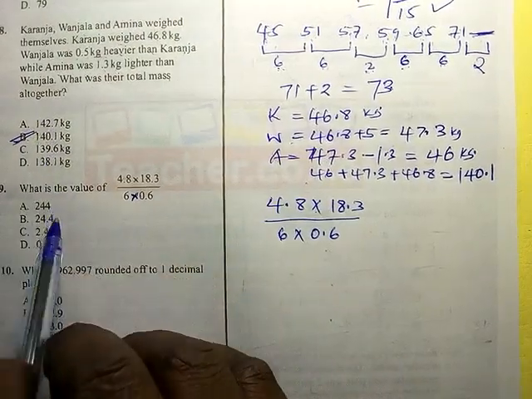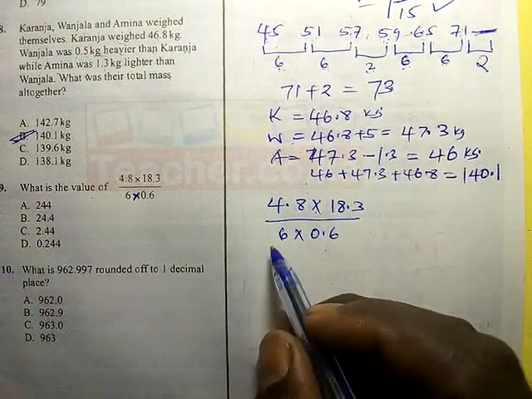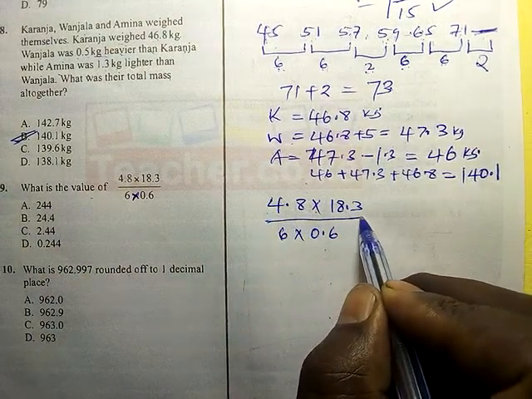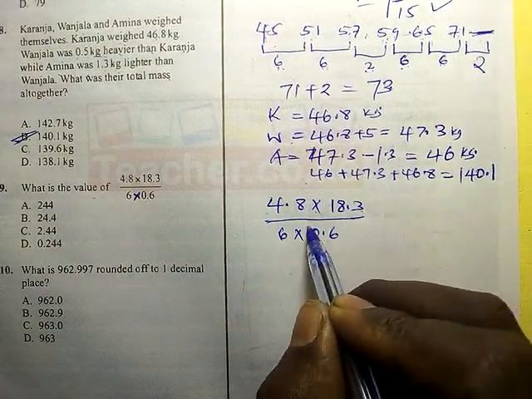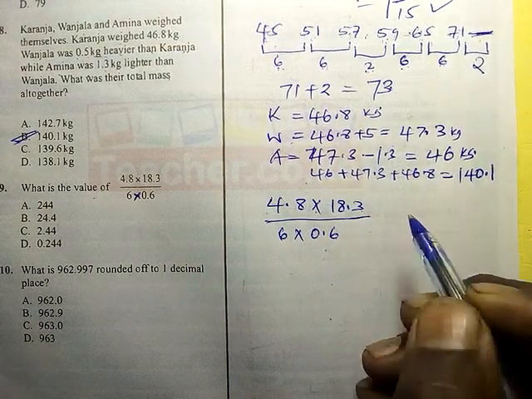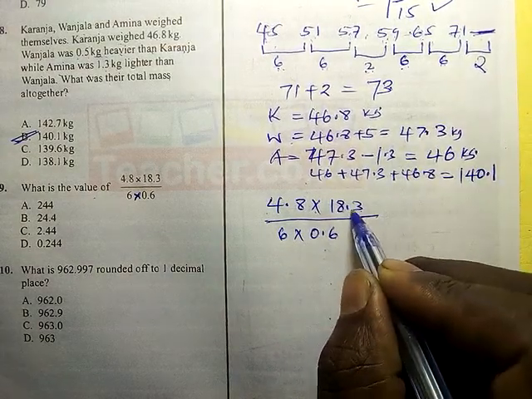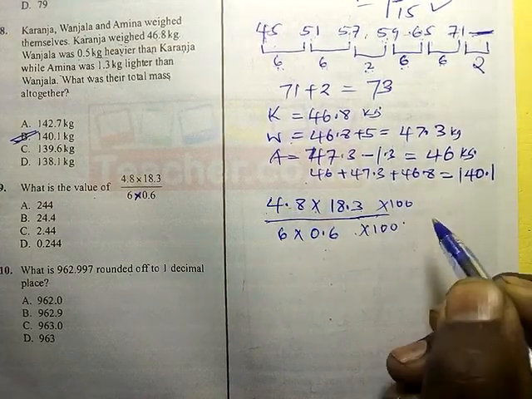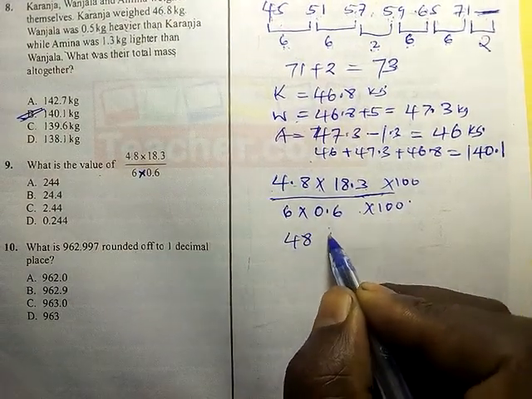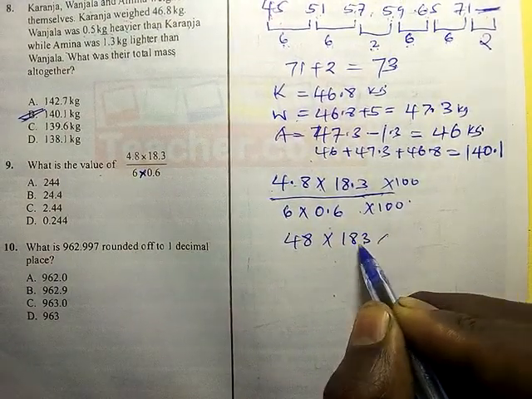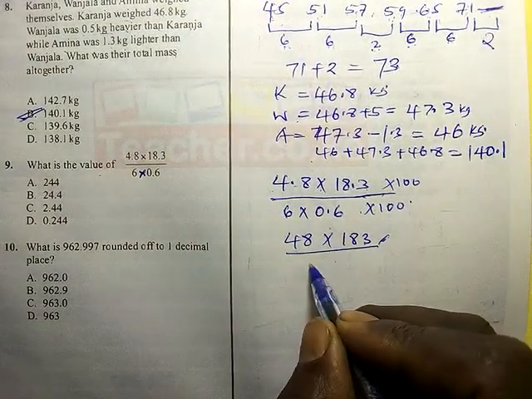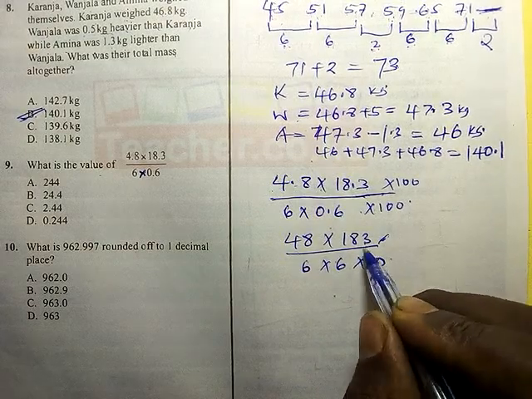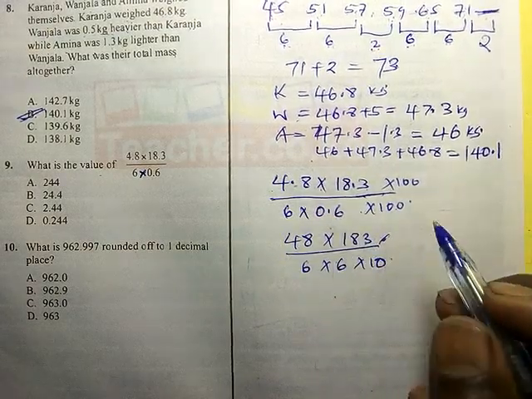This is now number 9, it is decimals. So we can first balance the number of decimals. On the numerator, the one which is above has how many decimals? 1, 2. The denominator has only one decimal place. So to balance, you multiply both the numerator and the denominator by 100. By so doing, we will have 48 times 183 divided by 6 times 6 times 10 times 100 times 10.